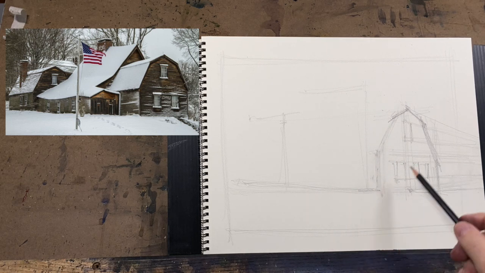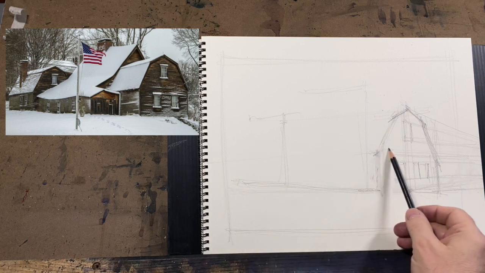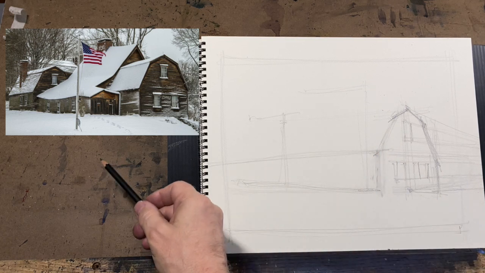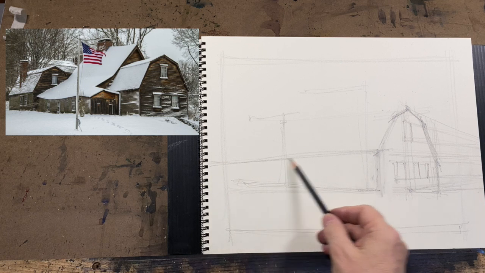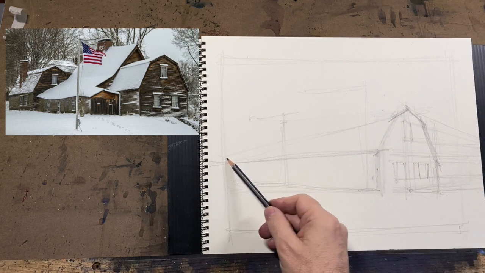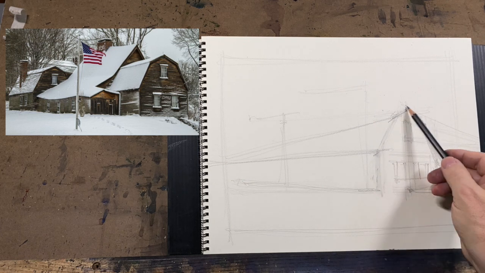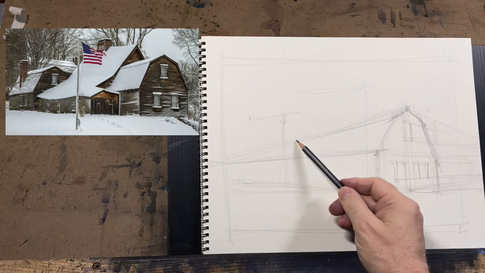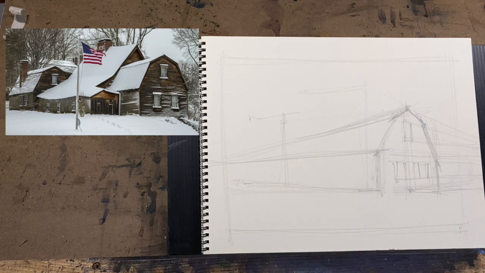Good. Roof lines will slowly descend to a vanishing point that's way out here. This one will more steeply descend. This one even more steep. When I'm in the field, I am not drawing all these lines.